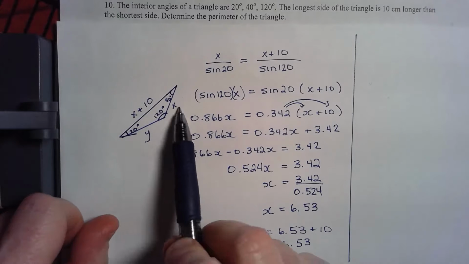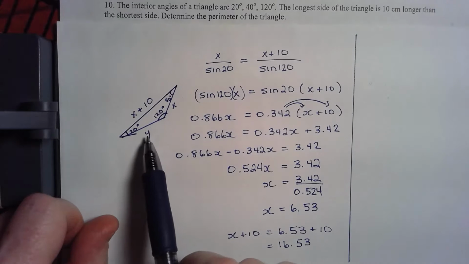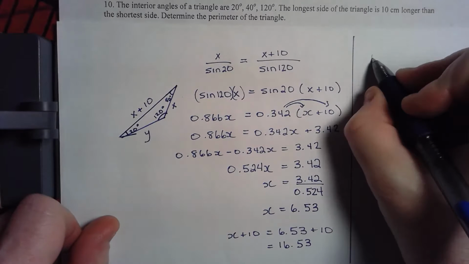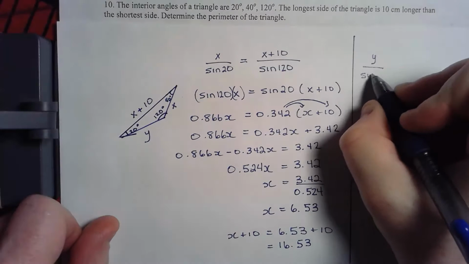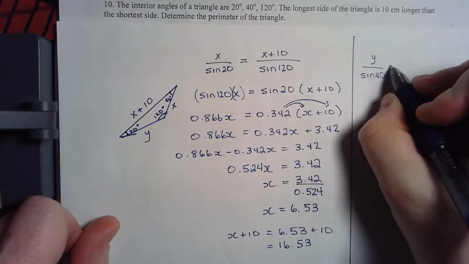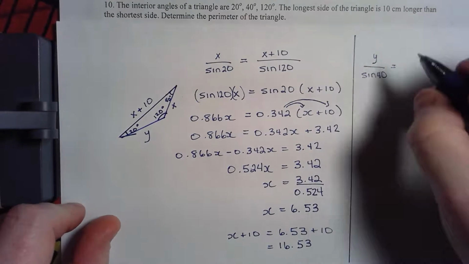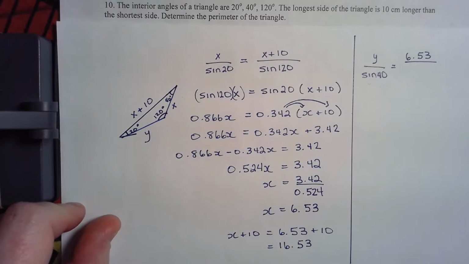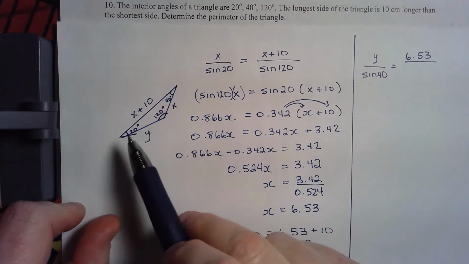Now I know these two sides. I can solve for this side using the sine law in any of those two sides. So I'm going to do y over sine 40 is equal to x, which is 6.53, over the sine of 20.